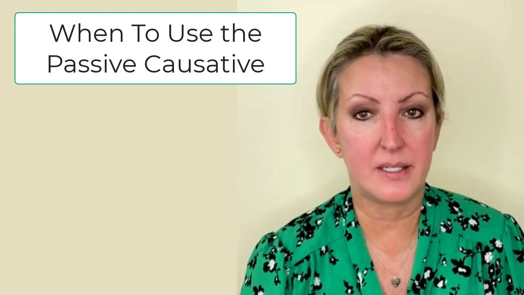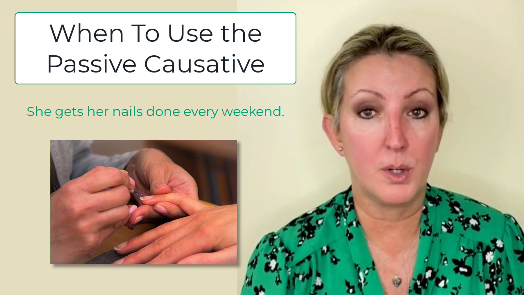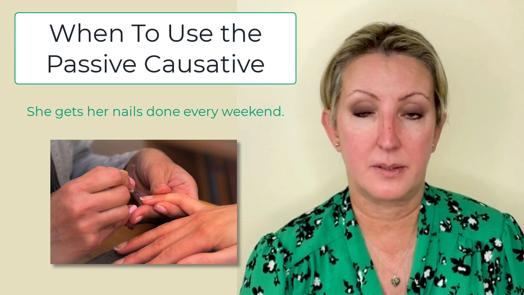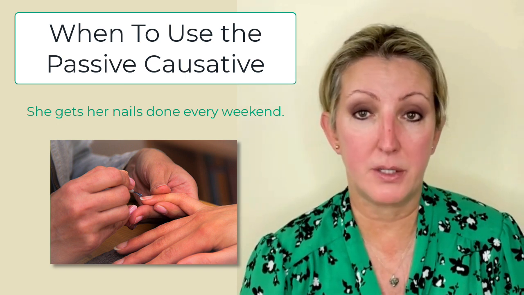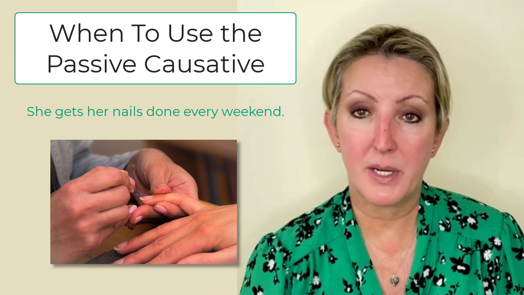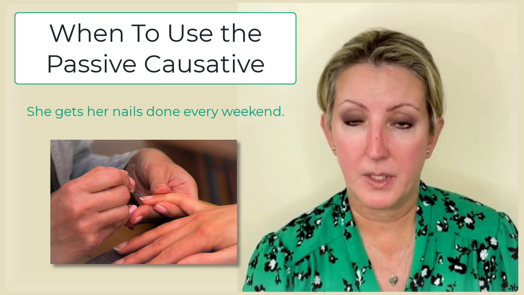There are times, however, when the passive causative is preferred. When you want to emphasize the thing or person receiving the action, or you do not know who or what is doing the action. Under these circumstances, the passive, in general, should be used. But when you express causation in the passive voice, the sentence structure changes.